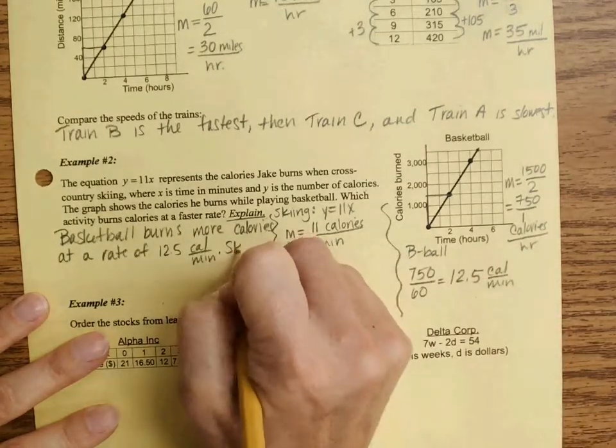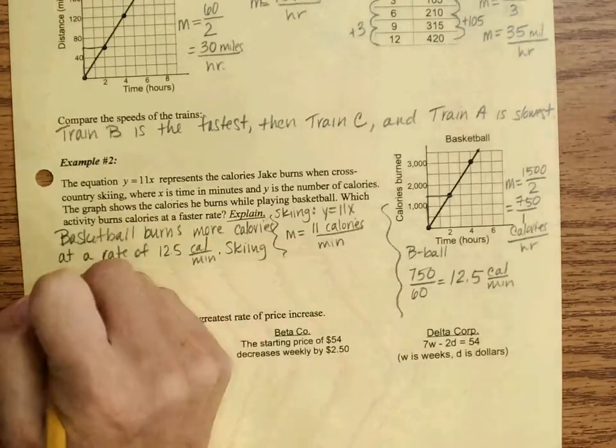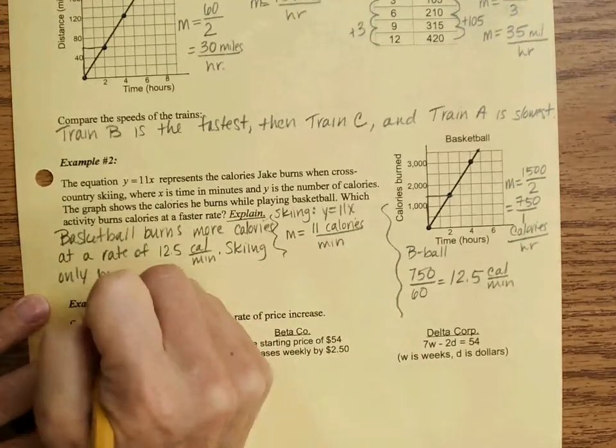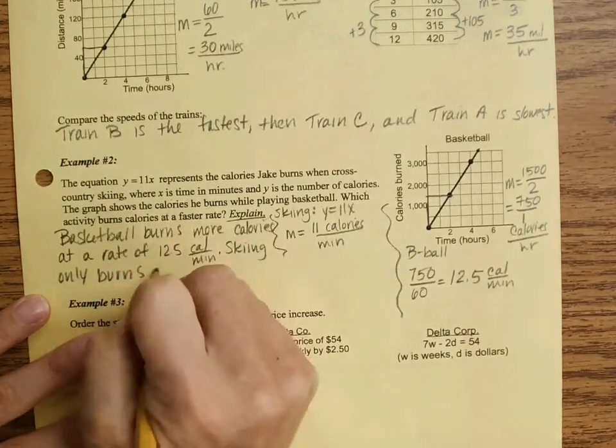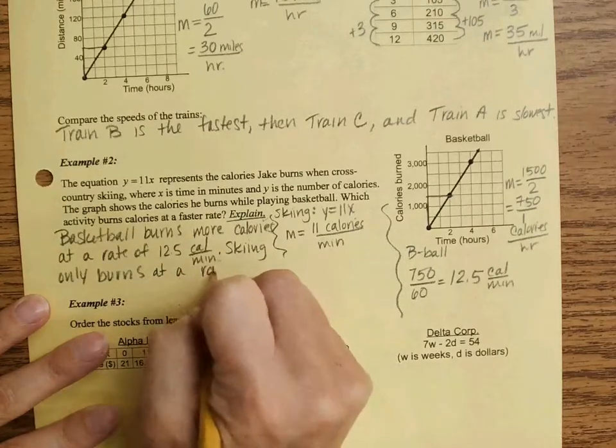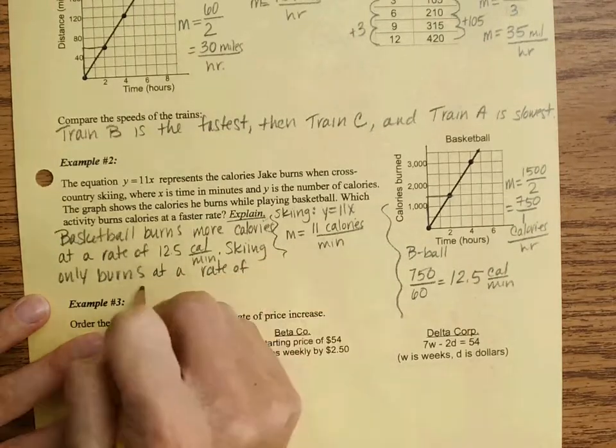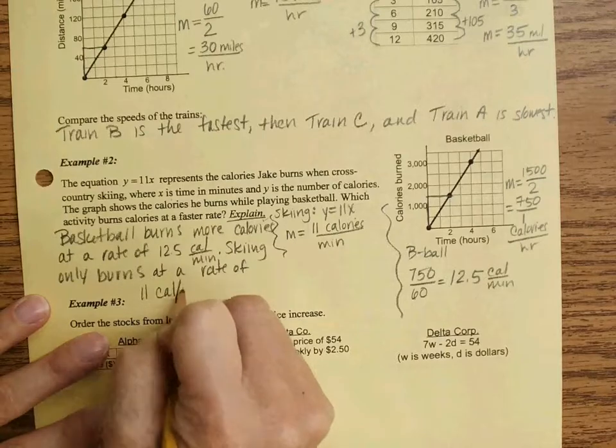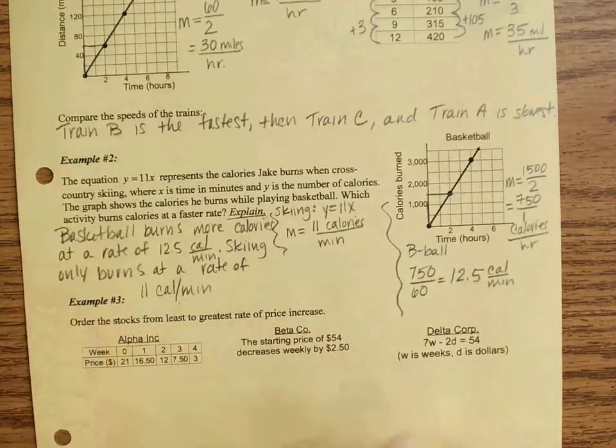Explain, well, that's where we can say skiing only burns at a rate of 11 calories per minute. Okay? So that's pretty good for our explanation.